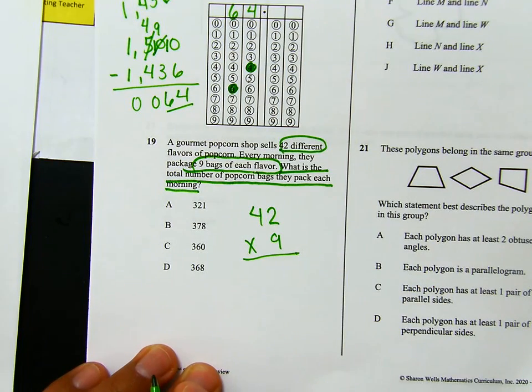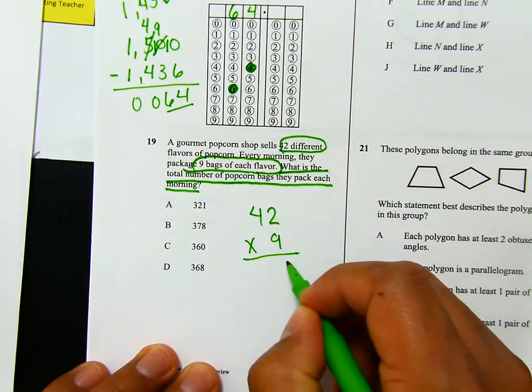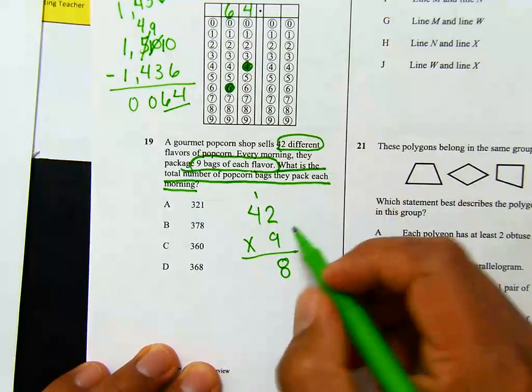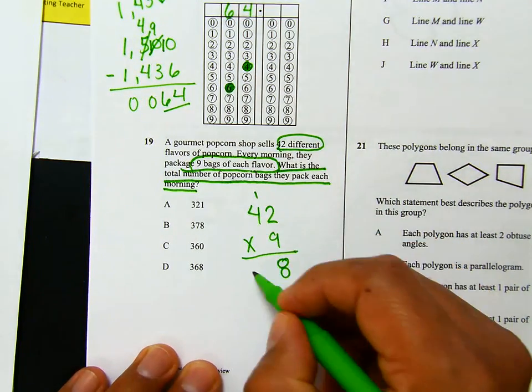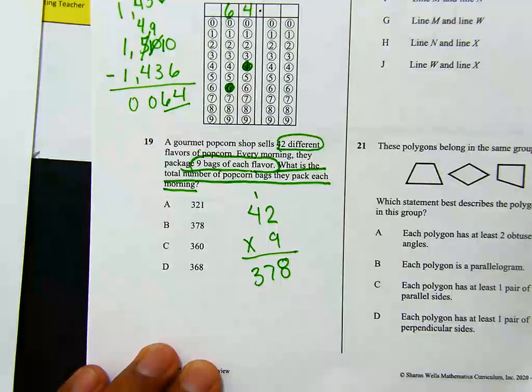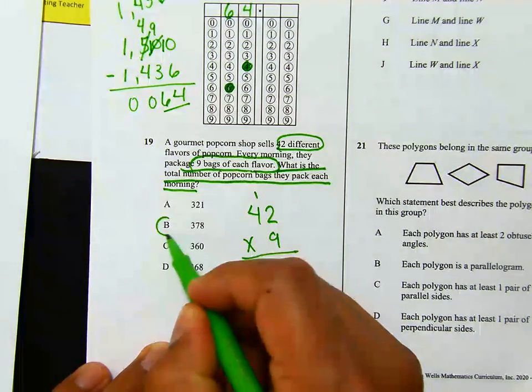So we're going to multiply. 9 times 2 is 18. 9 times 4 is 36, plus 1 more is 37. So they package 378 bags of popcorn.